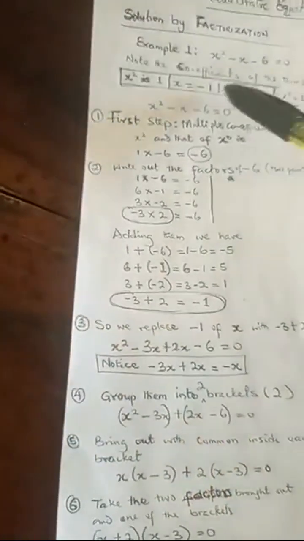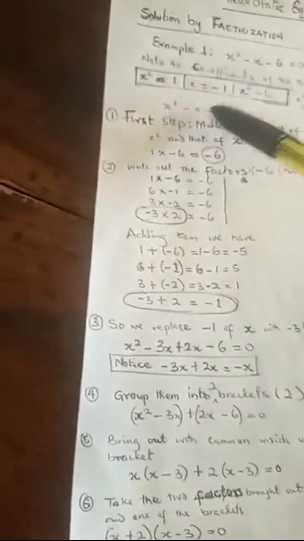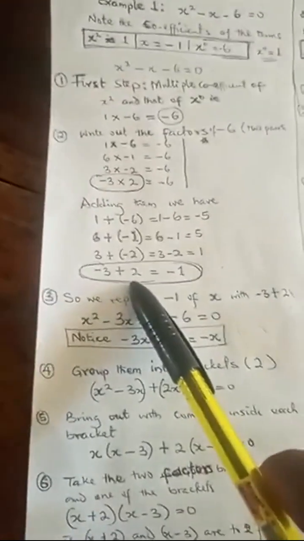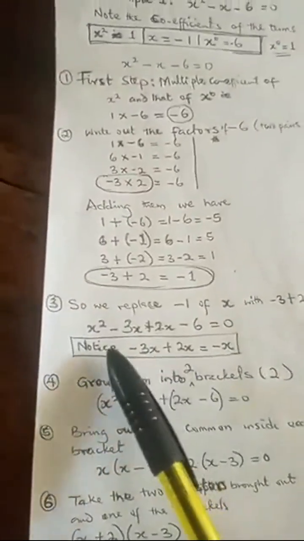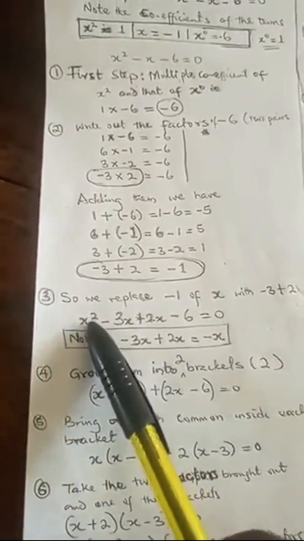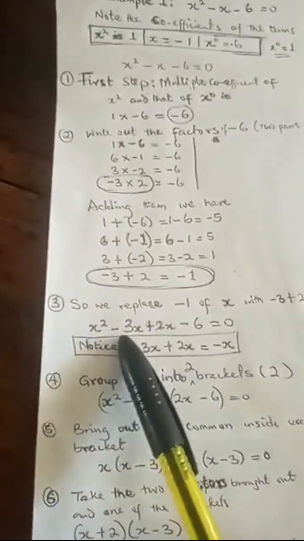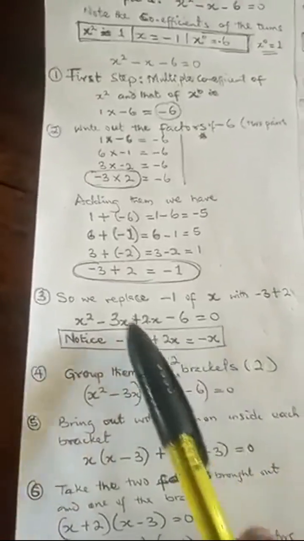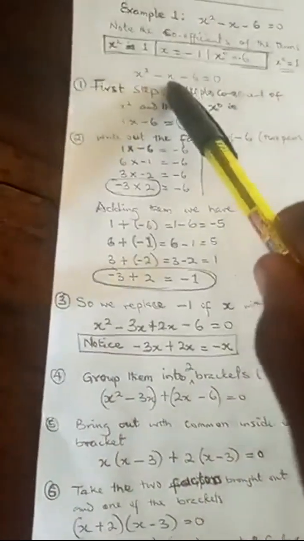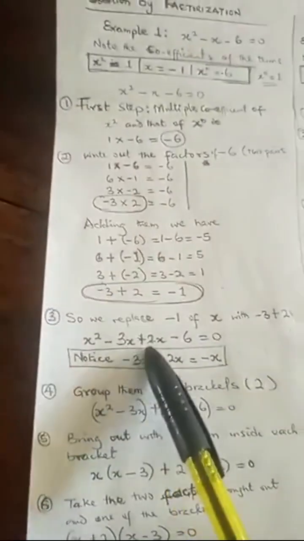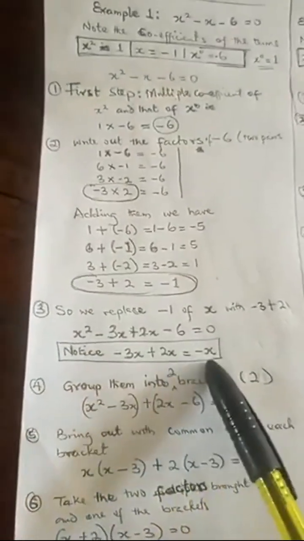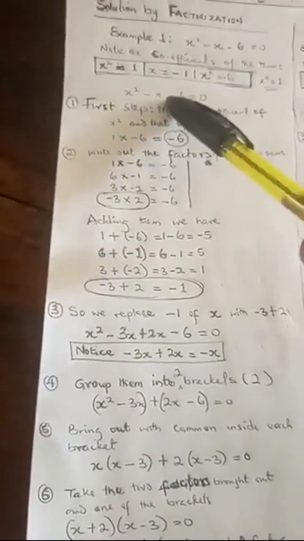So instead of using minus 1 now, I will use minus 3 plus 2. So I now rewrite my quadratic equation to be x squared minus 3x plus 2x minus 6. That is, in place of minus x, I'm now using minus 3x plus 2x. And notice that minus 3x plus 2x will give me minus x, which is the original thing in the equation.